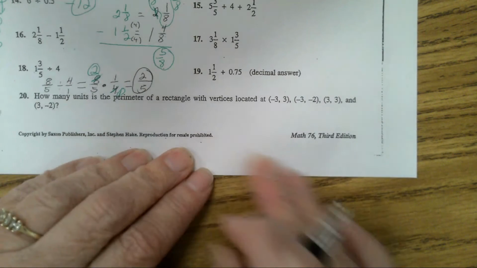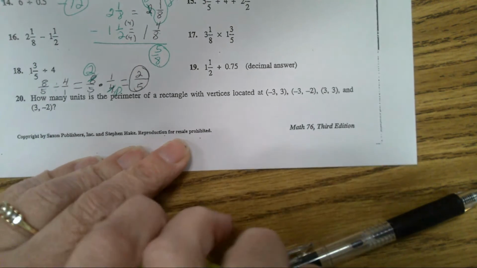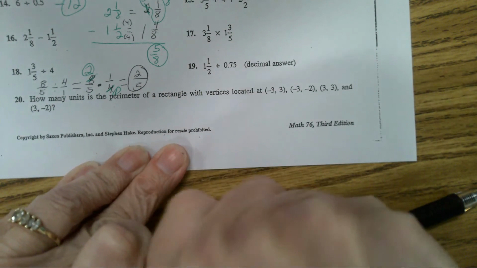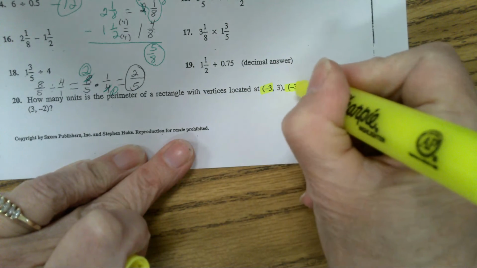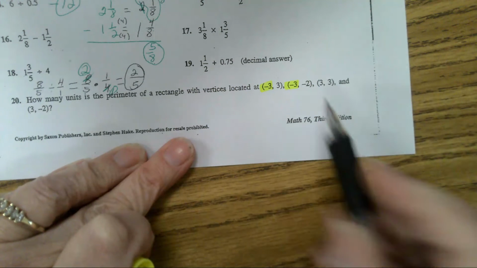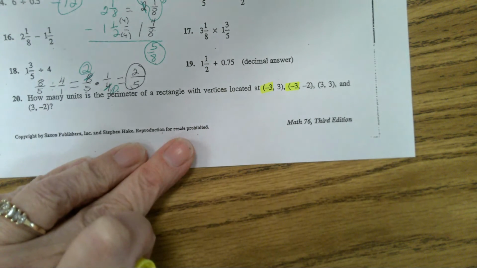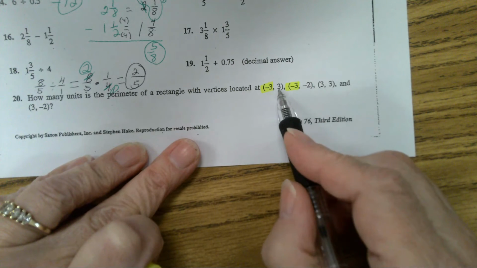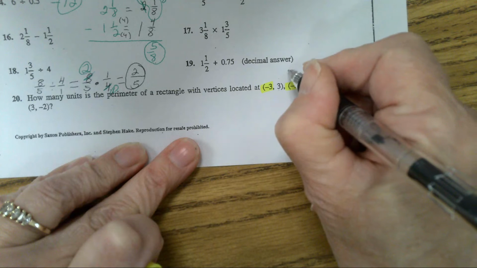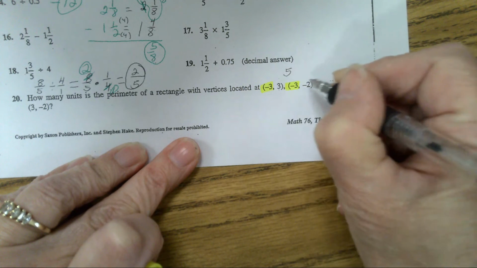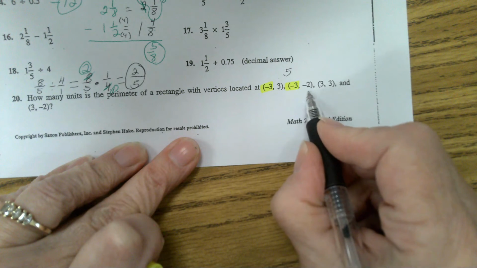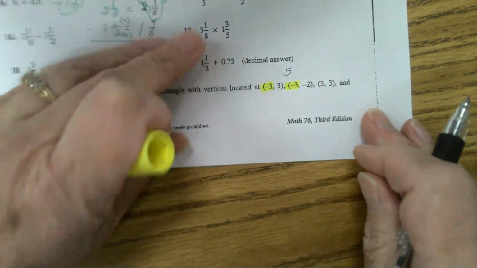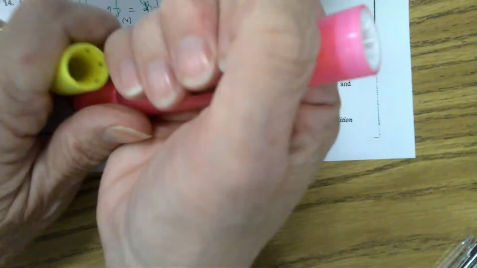Now, in this problem, you find the ones that have the same x, okay? So notice how our x is the same, -3 and -3. So how far is it from a 3 to a -2, kids? From 3 to a -2 is 5. How far is it from a 3 to a -2? It's a 5.